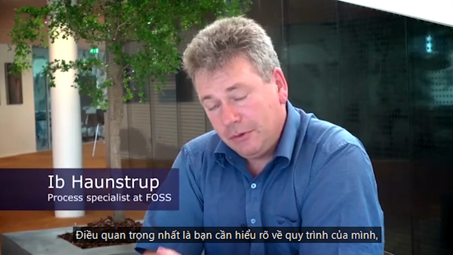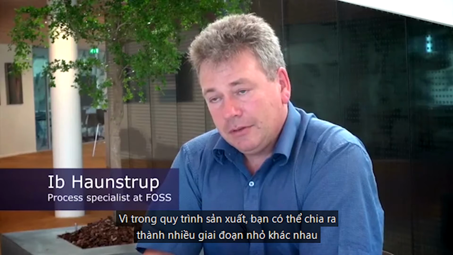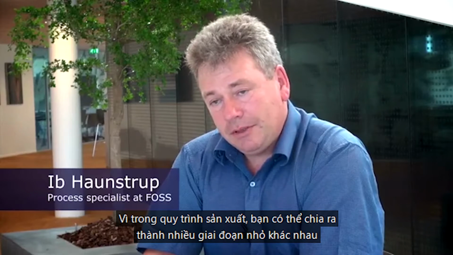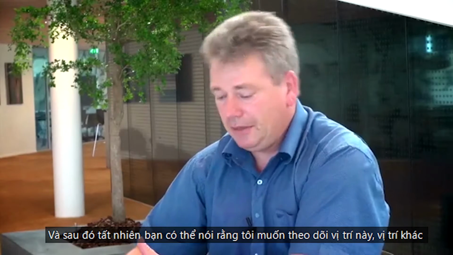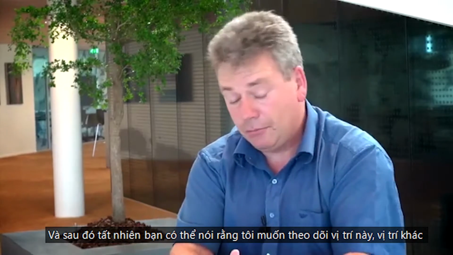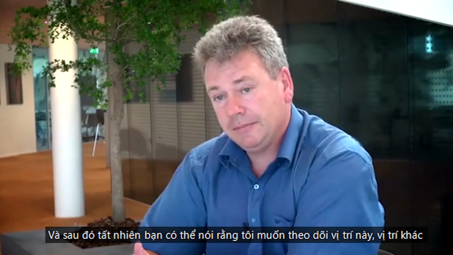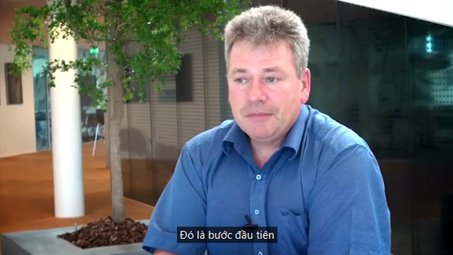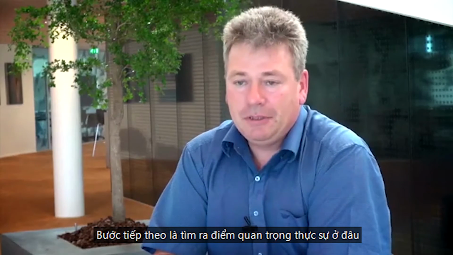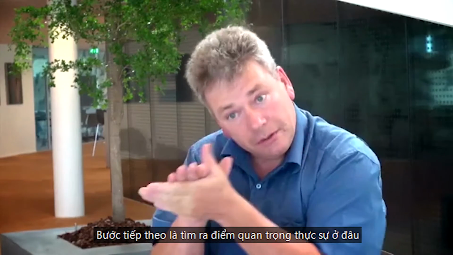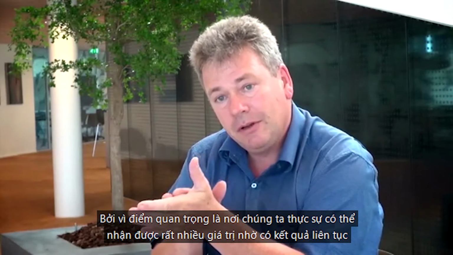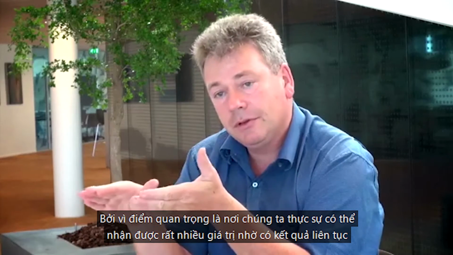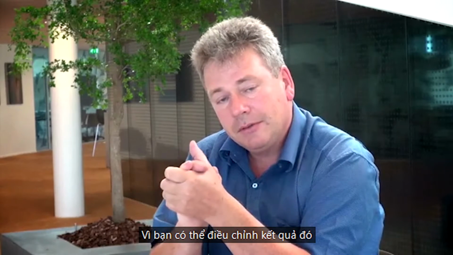Most important thing, you need to know your process. Because you can split up a process into different small steps, and then, of course, you can say, I would like to monitor this and this and this position. This is the first step. The next step is to find out where the real critical point is, because the critical point is where we can actually give a lot of value by having continuous results, because then you can react on it.